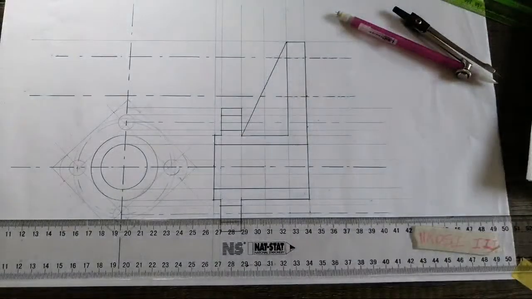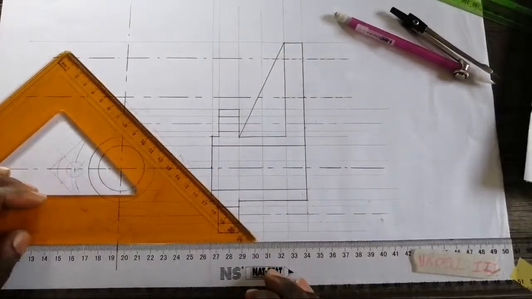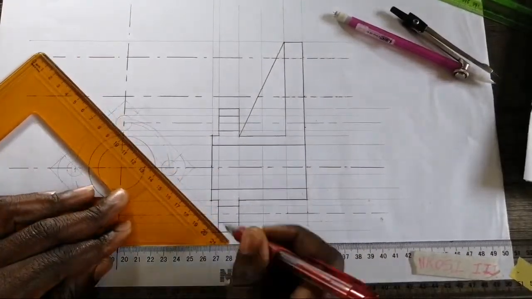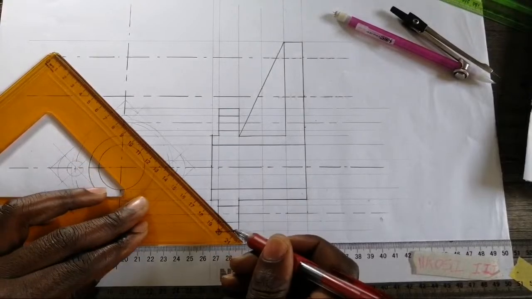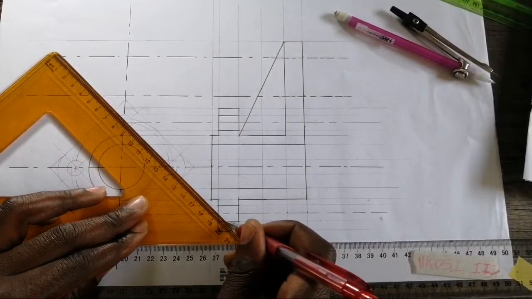Remember, when we section, we are using which ruler? When we section, we are using this kind of a set square. Your hatches must be at an angle of 45. They must be equally spaced.